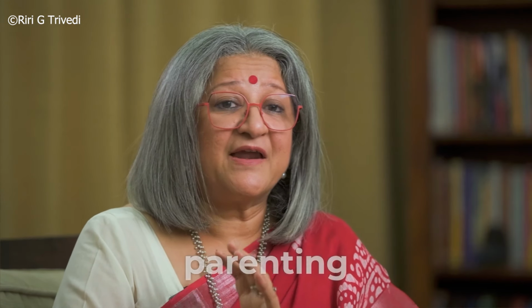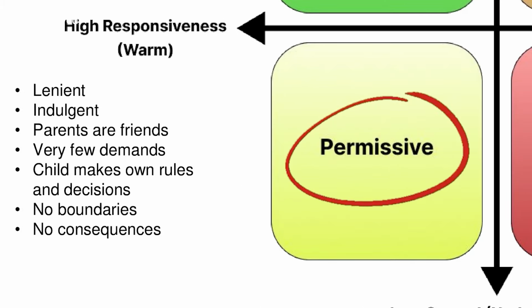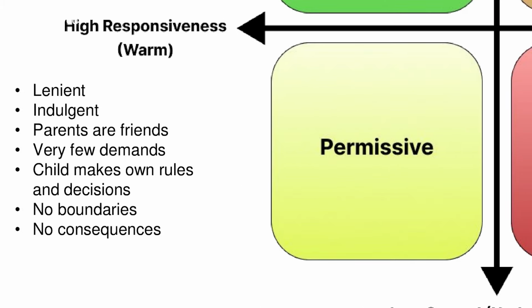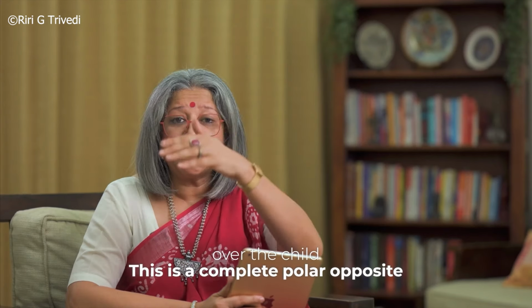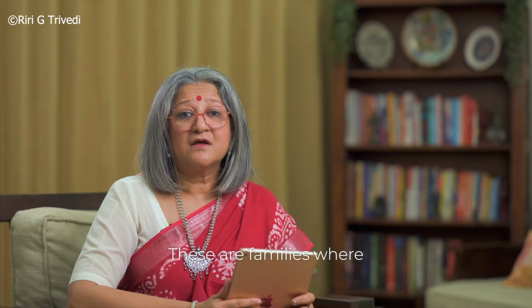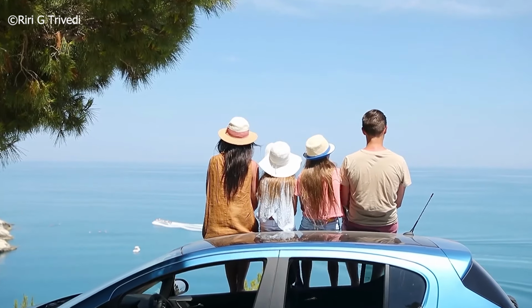The next type of parenting style, which is completely the opposite of authoritarian, is the permissive parenting style. This is where there is very, very high responsiveness towards the child's needs and very, very low control over the child. This is a complete polar opposite of authoritarian, and here the parents are extremely permissive and liberal towards their children. These are families where the children have all the say in what the family should eat, where they should go on a family holiday, or even what car they should buy.